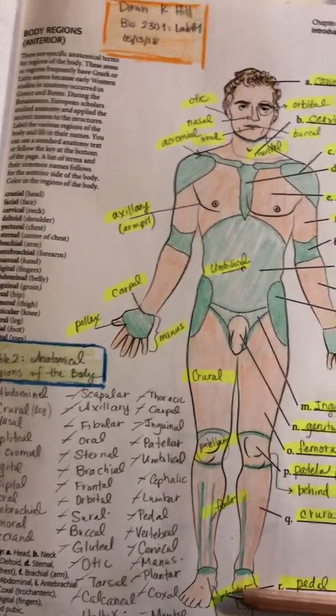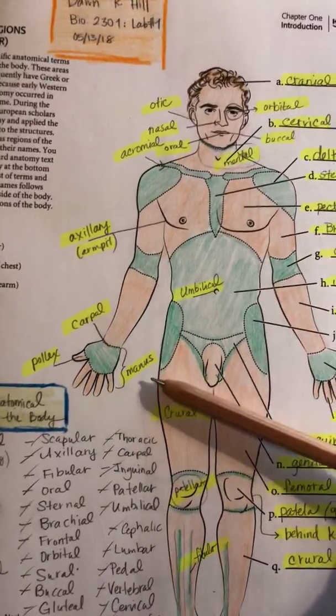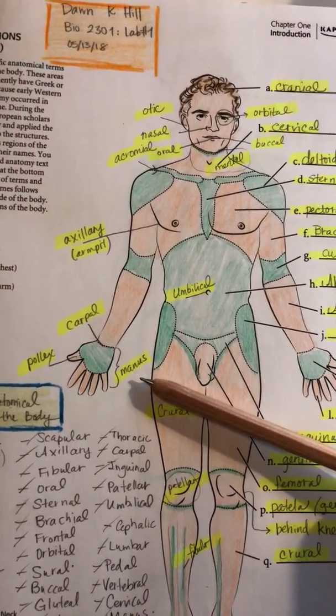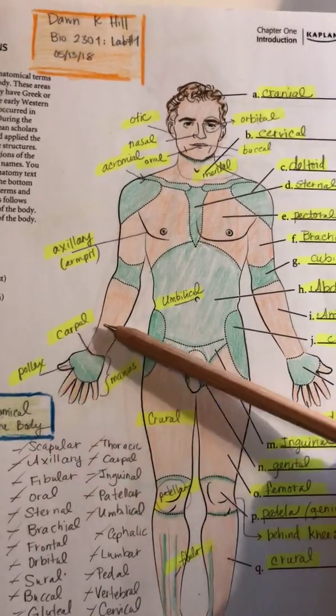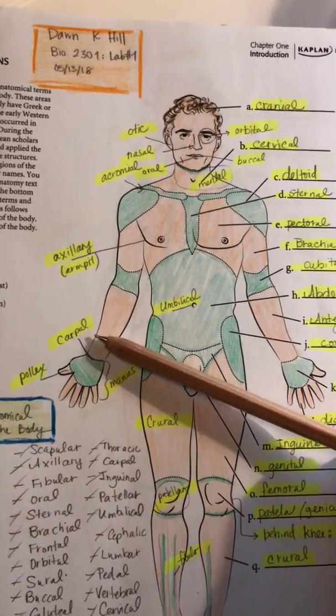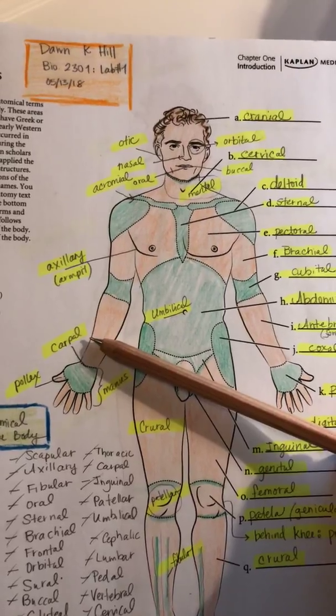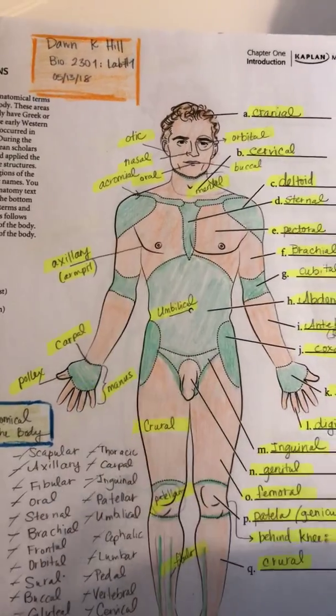and let's move on over here for the manus being the area of the hand, the pollex being the thumb, carpal being the wrist, and axillary being the armpit.